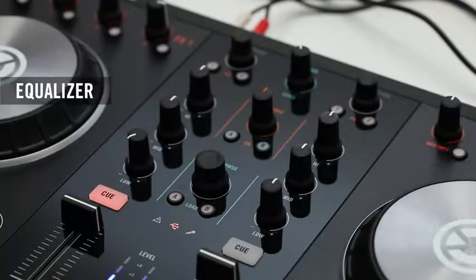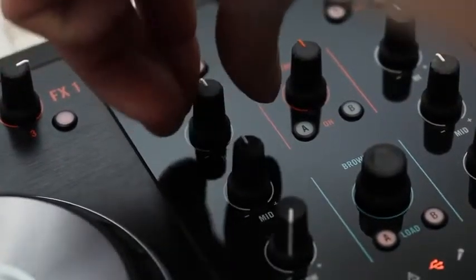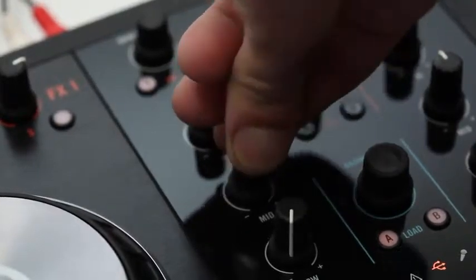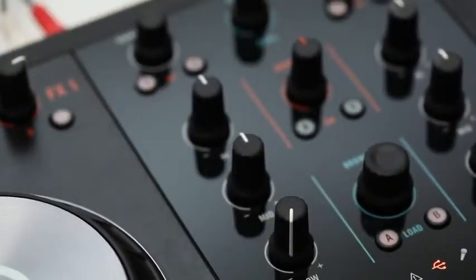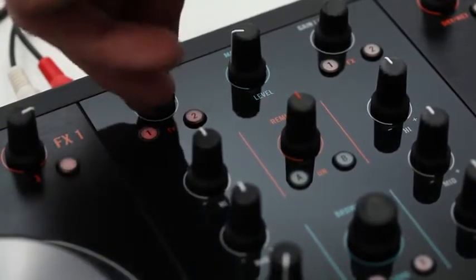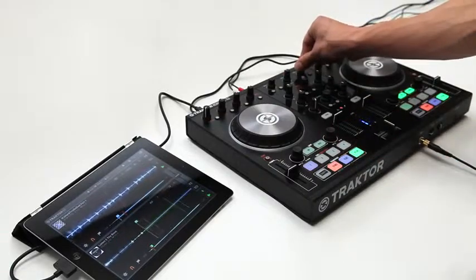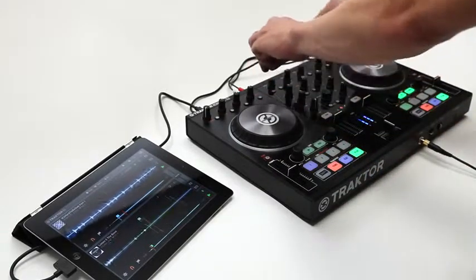Your EQs and filters are right in front of you and easy to use. Turn the respective knobs to add or remove high, mid, and low frequencies. The encoder above your EQ section works as a high and low pass filter. Turning the encoder to the left will remove all high frequencies. Moving it to the right will do the opposite, allowing only high frequencies to pass. Push the encoder down to reset and turn off the filter.